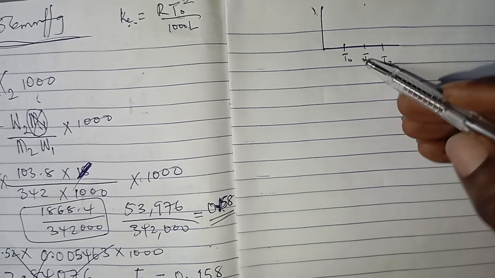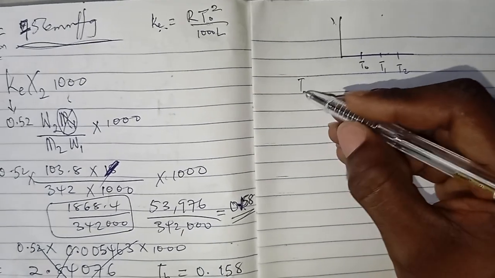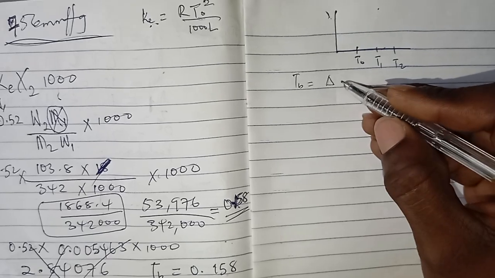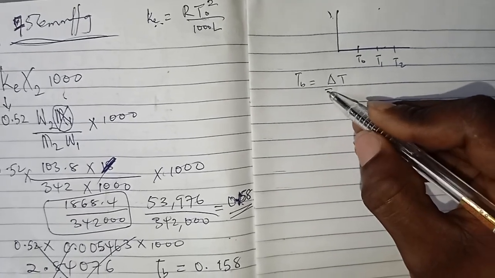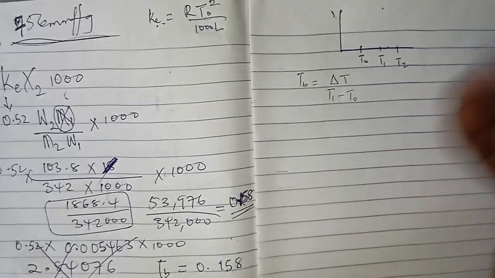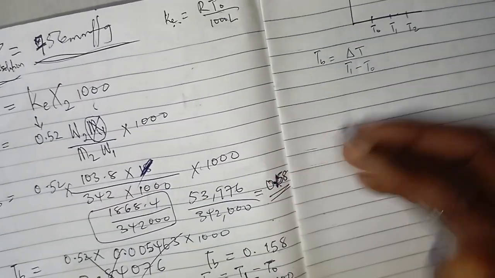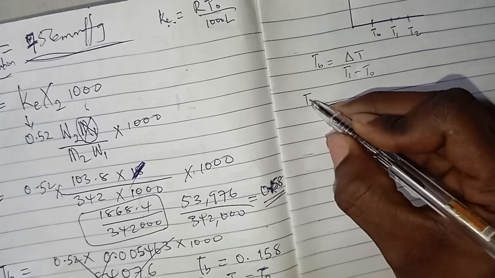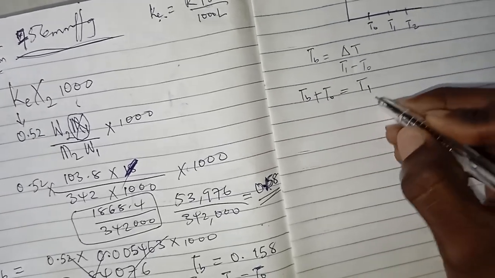If we added solutes, this is what gave us the increase. So TB is simply the change in temperature. We use T1 minus T0 to get it. Or you can as well say that TB plus T0 gives you T1, which is what we did here.